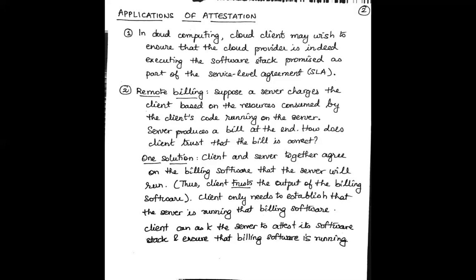Never mind where exactly the billing software will run on the server. It will have to be downloaded within the hypervisor or the operating system, and it can be done as a device driver or a kernel module. Nevertheless, the idea is that this is some software that is going to be doing the accounting on the server side of the client's code that's running there.